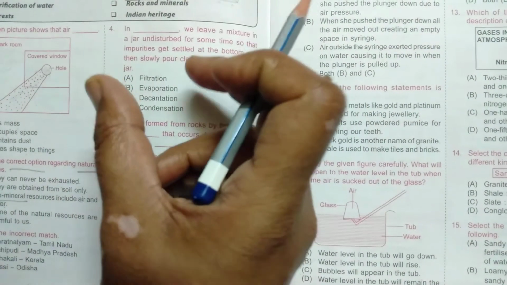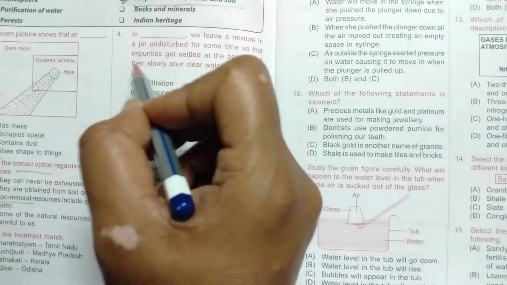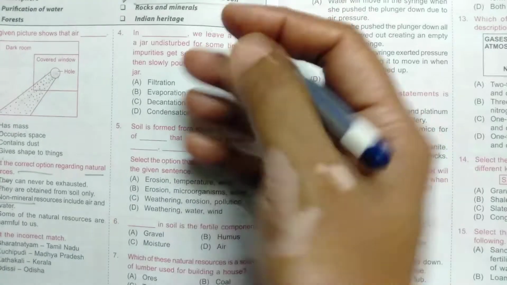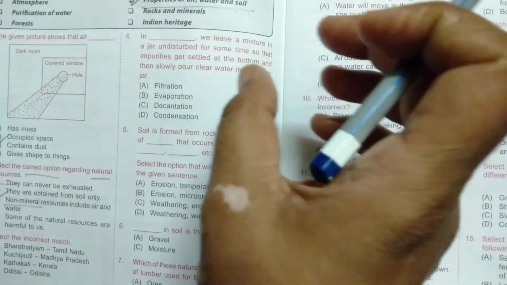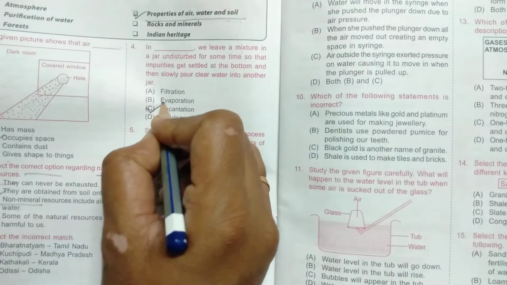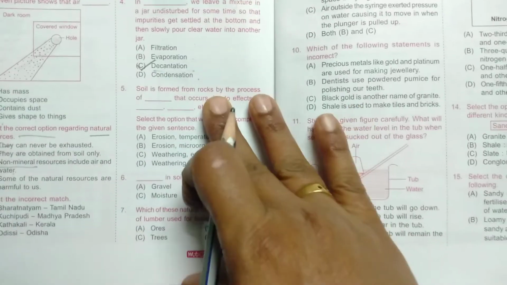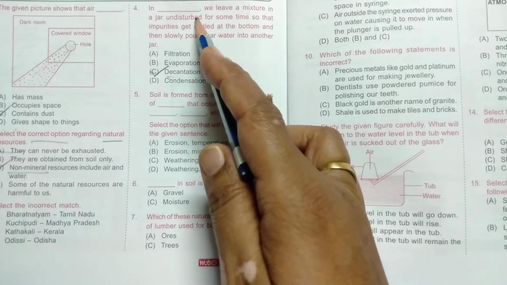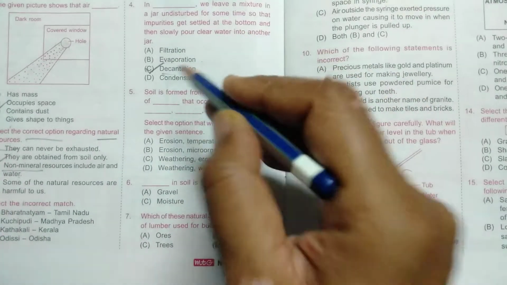In dash, it's a process name. We leave a mixture in a jar undisturbed for some time so that the impurities get settled at the bottom and then slowly pour clear water into another jar. So you just read this again, you will know. What is that process called? It is decantation, children. Not filtration, not evaporation and not condensation. After sedimentation, which is leaving it undisturbed to settle down, the clear water is poured into another jar, and that is decantation.